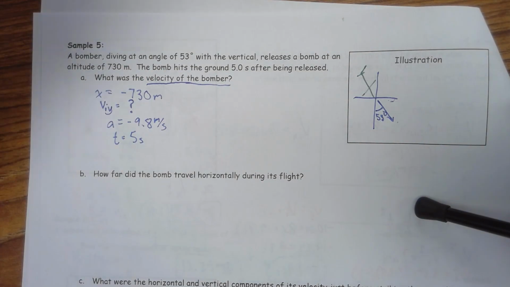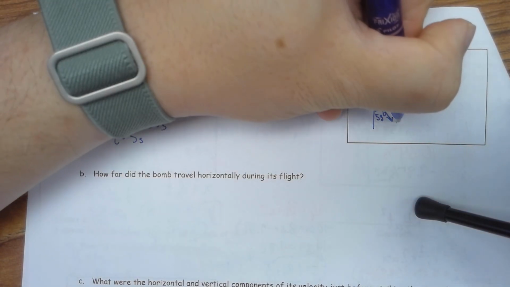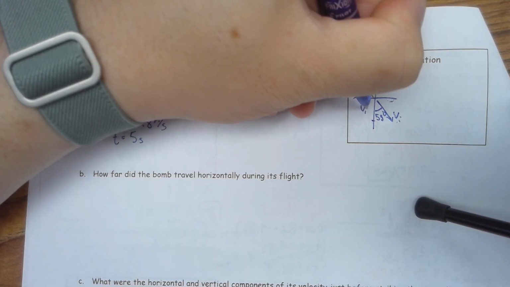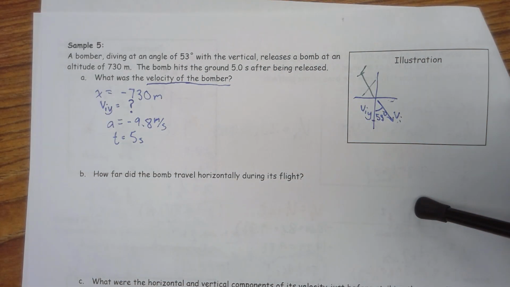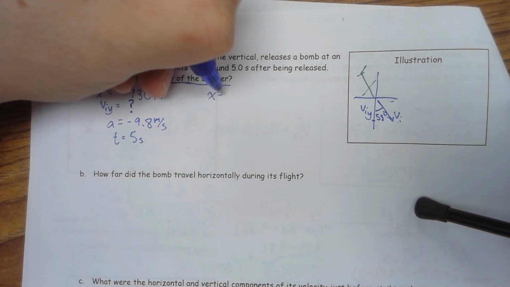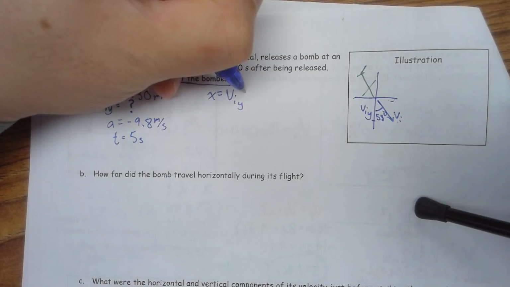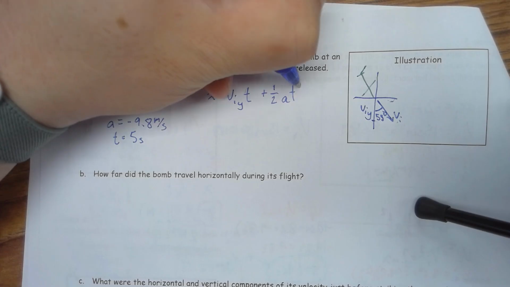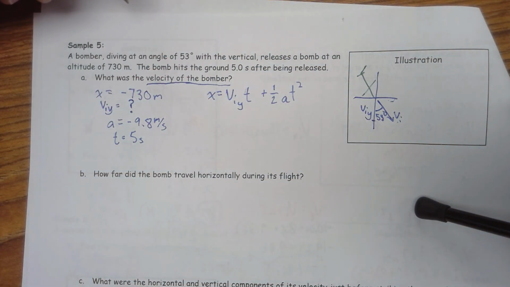This is a diagonal velocity that I'm looking for. Velocity initial. I'm looking for my vertical component first. Vertical initial y component. How do you find that? What equation would you use? V_iy times t plus 1/2 a t squared. Does that equation work for us? Yeah. In fact, it's kind of convenient.